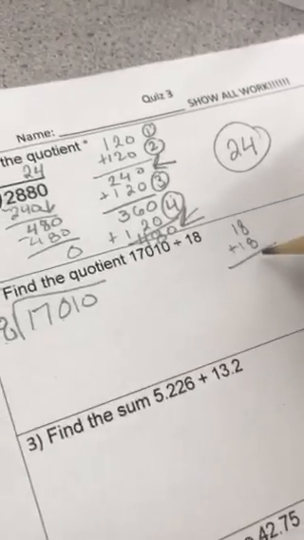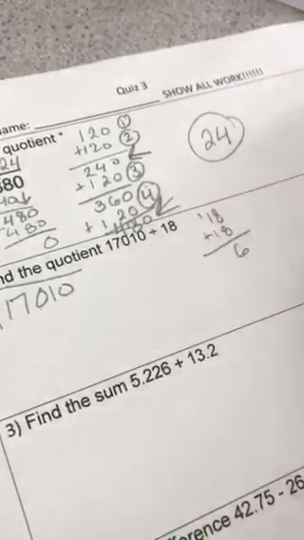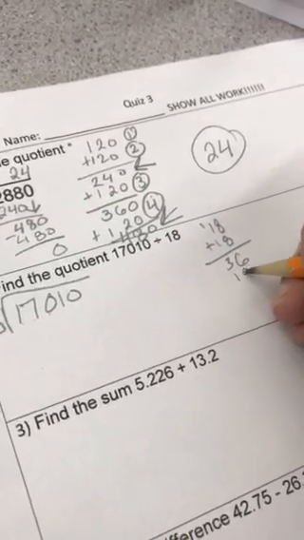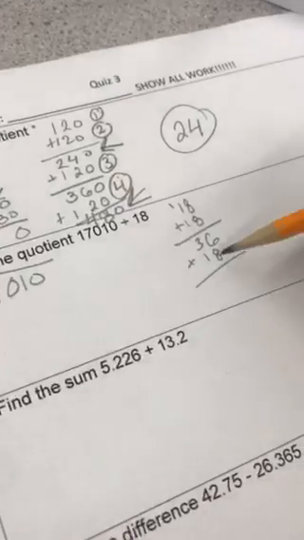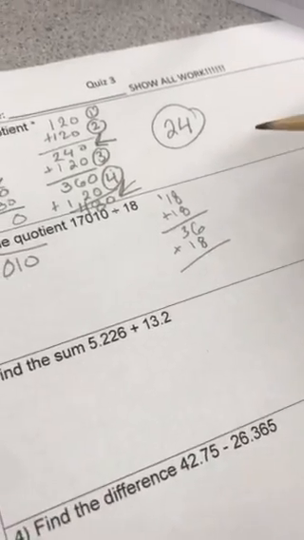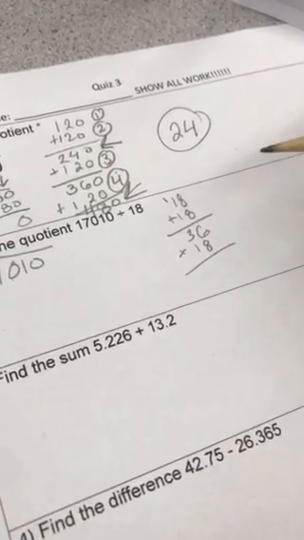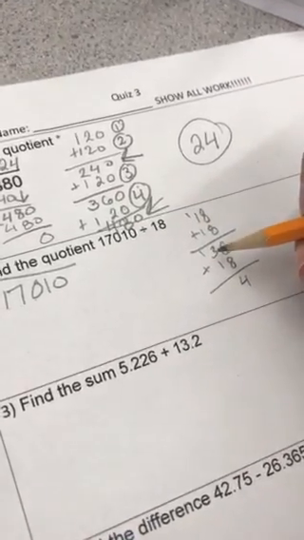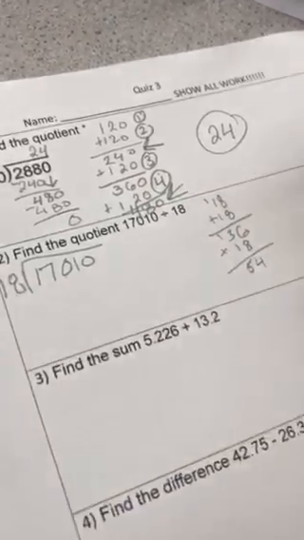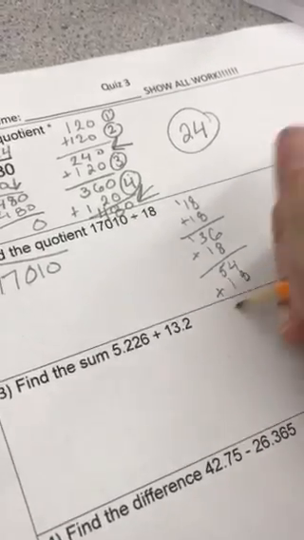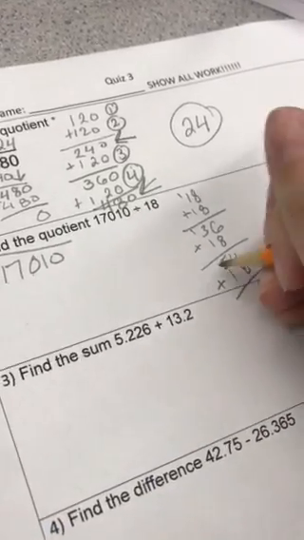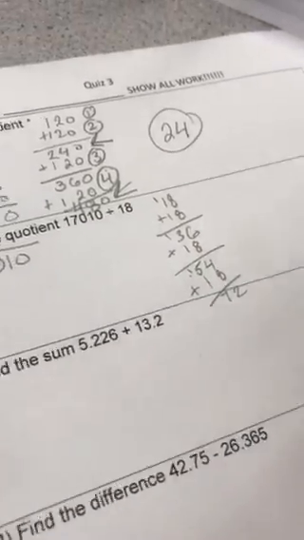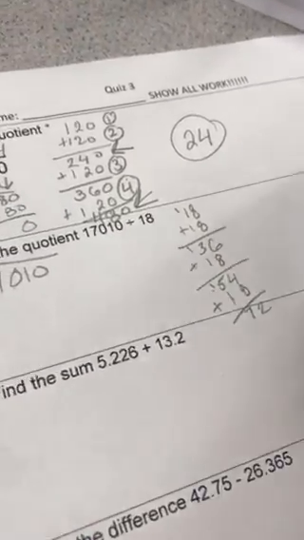So 8 plus 8 gives me 16. Carry the 1 gives me 3. I'm going to keep going. Okay, 8 plus 6 gives me 14 plus 1. So I got 3, 4, 5. I've got to keep going. It's 8. So I got 8, 9, 10, 11, 12, 5, 6, 7. Still not enough. It's okay if you go down into these spots. It's really not that big of a deal.